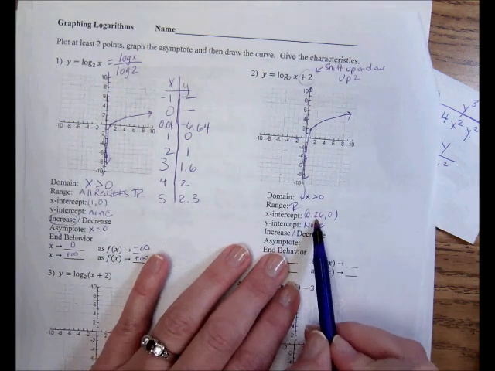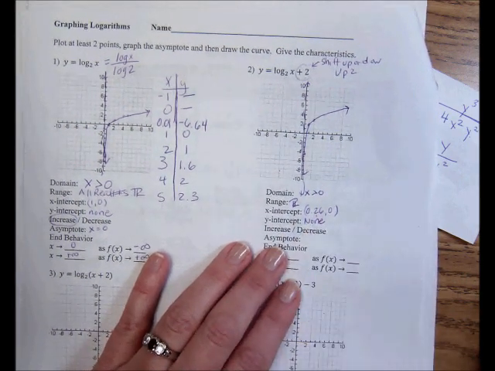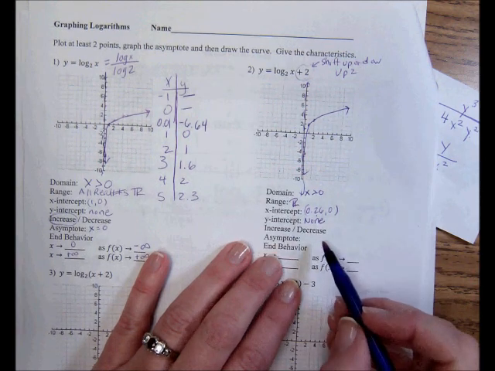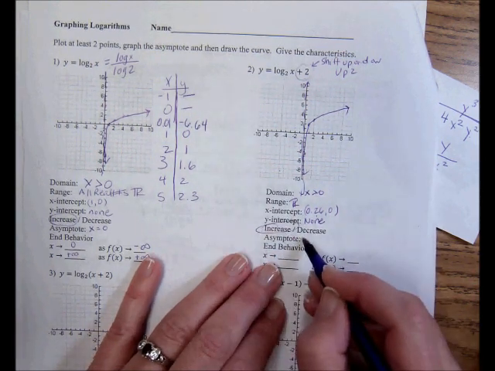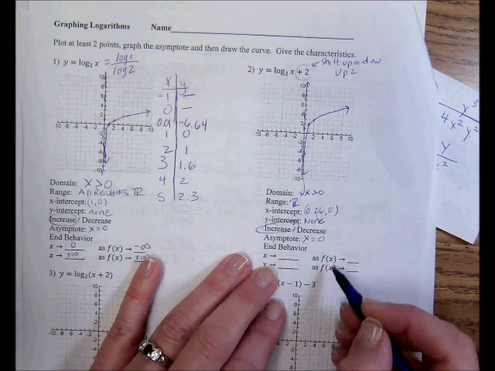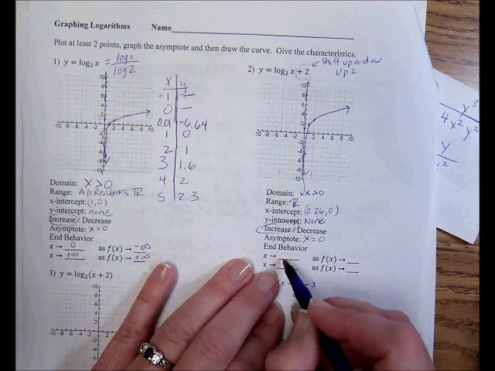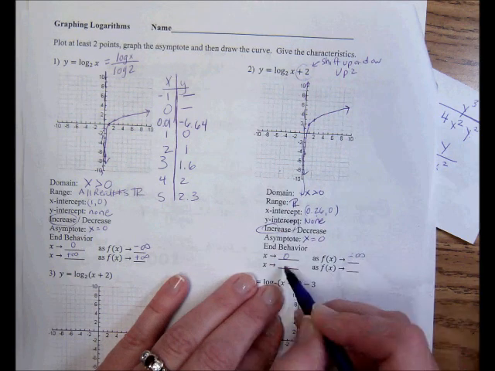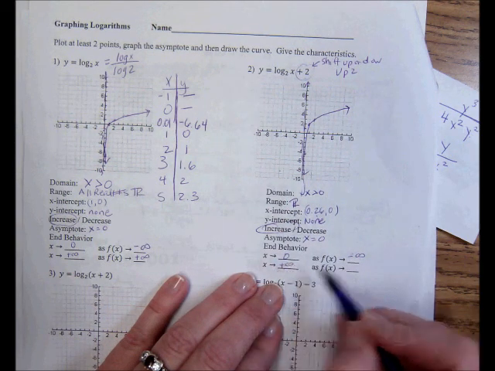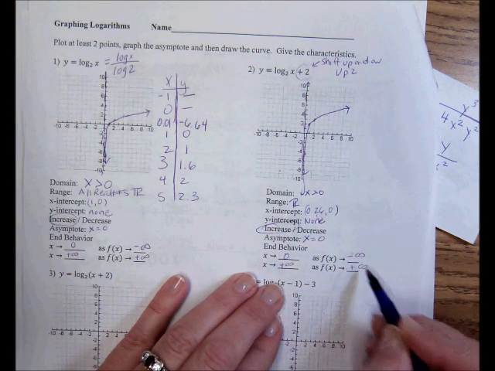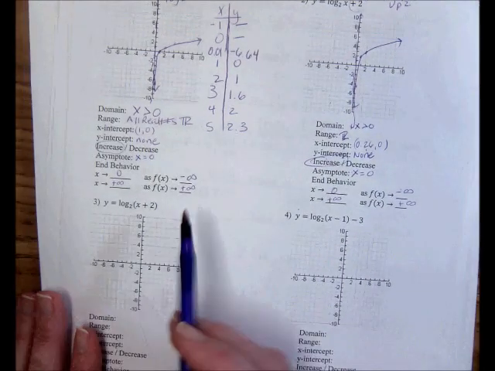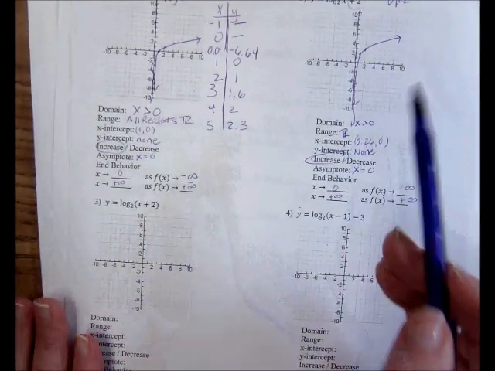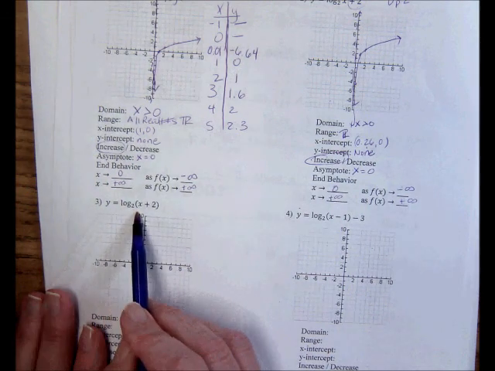You can look on your graph, or you can look on your graphing calculator and find the answer for that. It's still increasing. x equals 0 is your asymptote, and the same thing applies here. As x approaches 0, f of x approaches negative infinity, and as x approaches positive infinity, f of x approaches positive infinity.